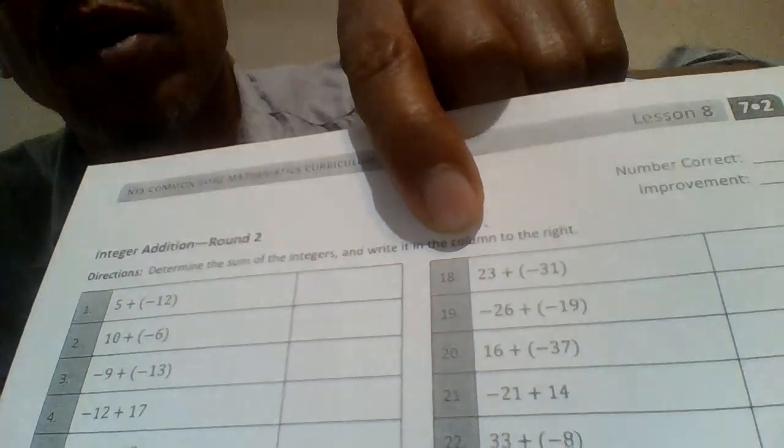Let's take a look at challenge number 18. We have 23 minus 31. So what we're going to do here is apply strategy number 4. I'm going to find the difference of 31 and 23.